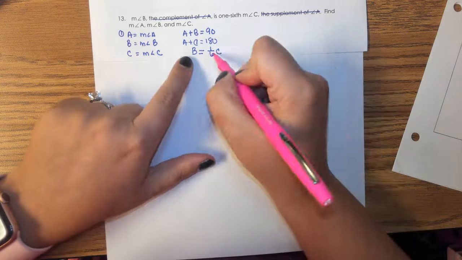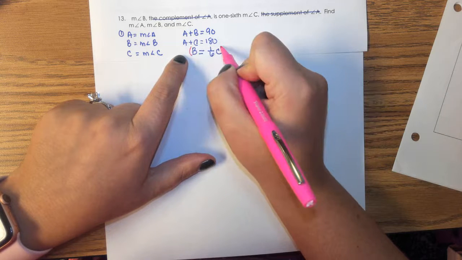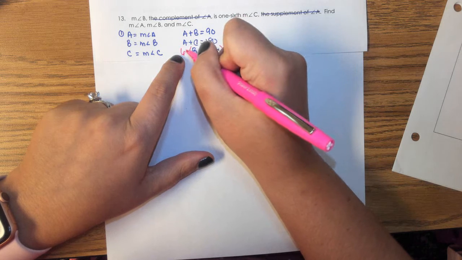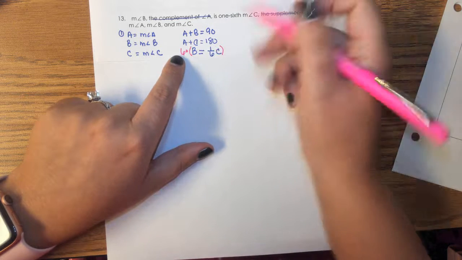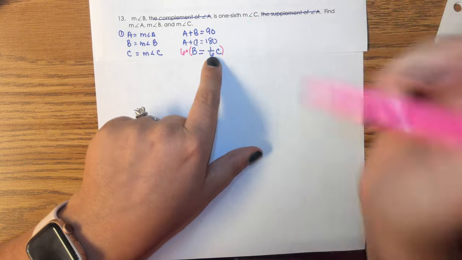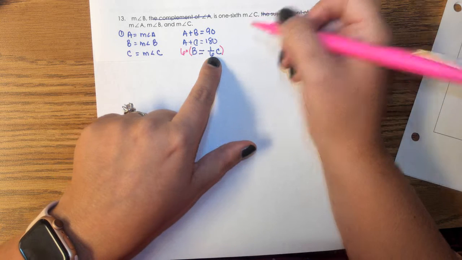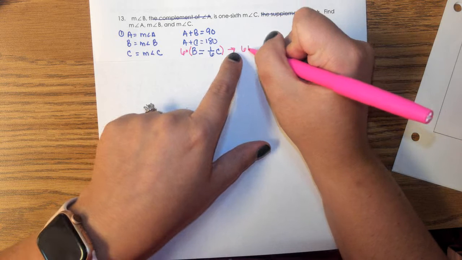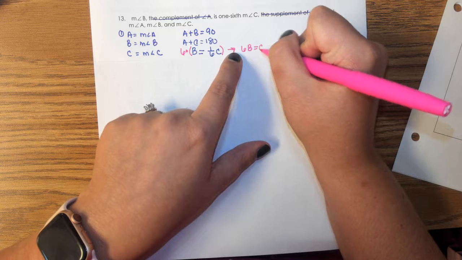So I'm going to take this equation down here and scale it by 6. The reason I want to do that is 6 times 1/6 will get rid of that fraction, because 6 times 1/6 is just 1. So this equation will now be 6B equals C.